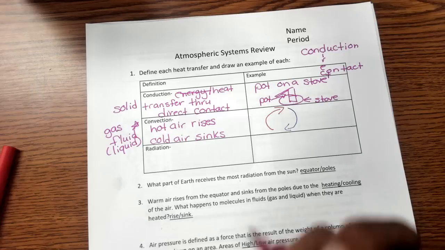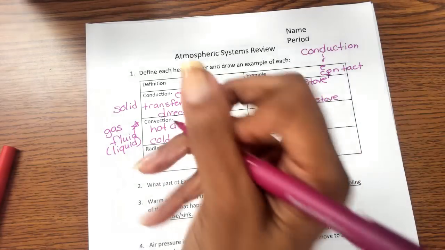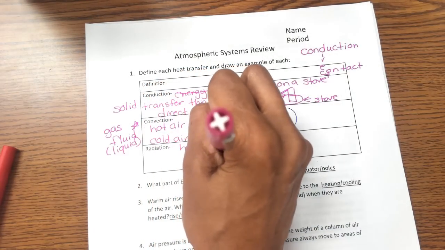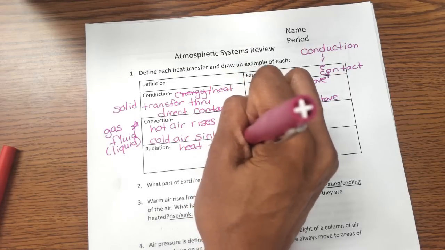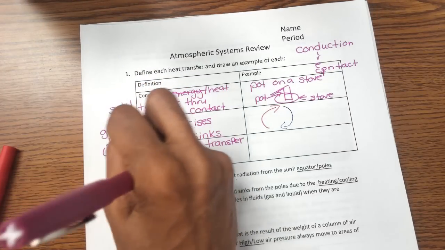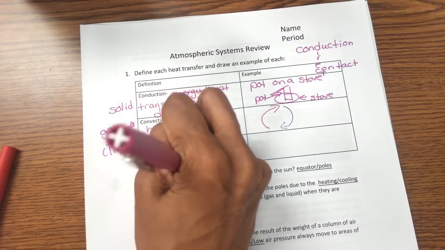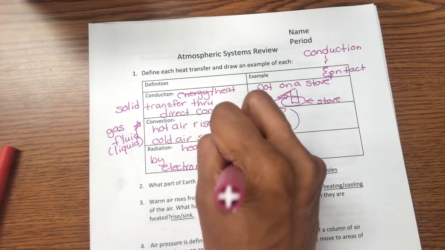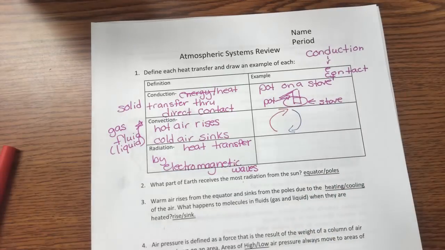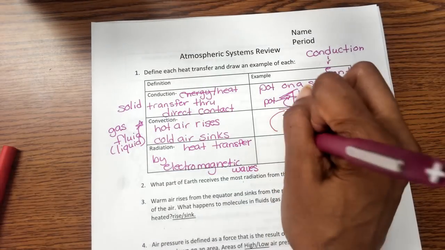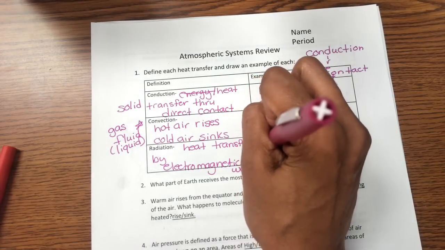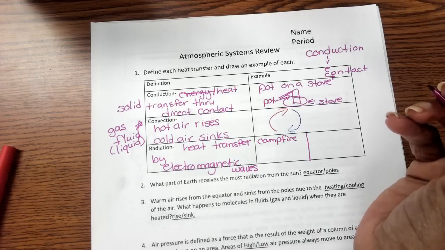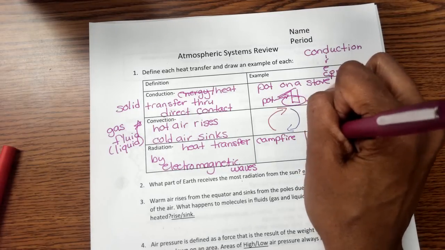And then the last one is radiation, and this is heat transfer by electromagnetic waves. A couple of examples here would be a campfire, if you're standing next to the campfire and you feel the heat, and the other one would be the sun.